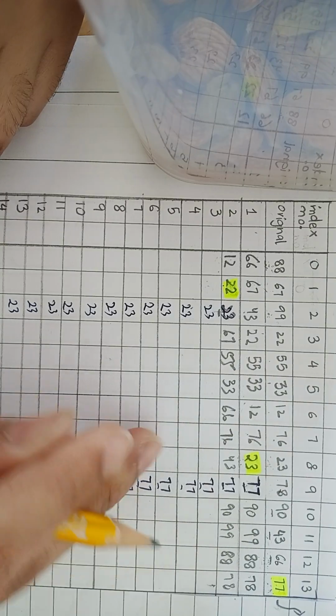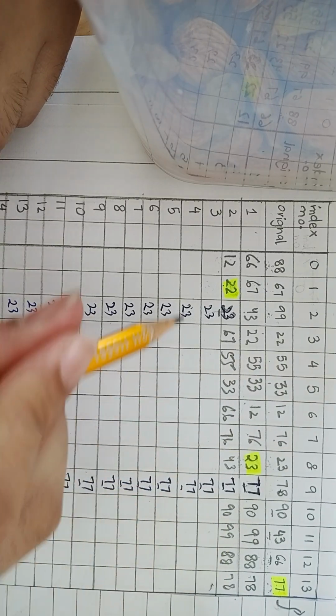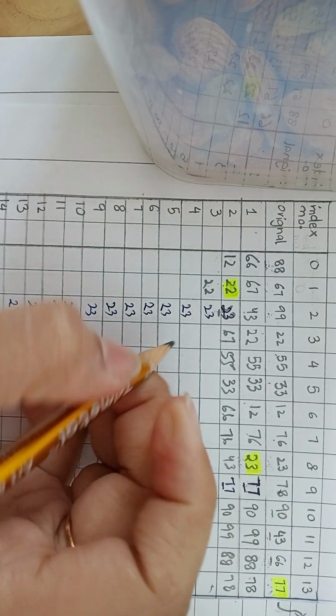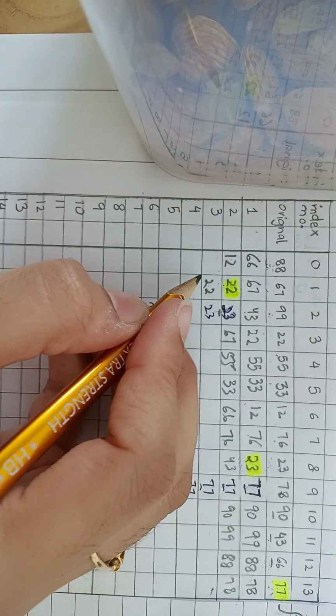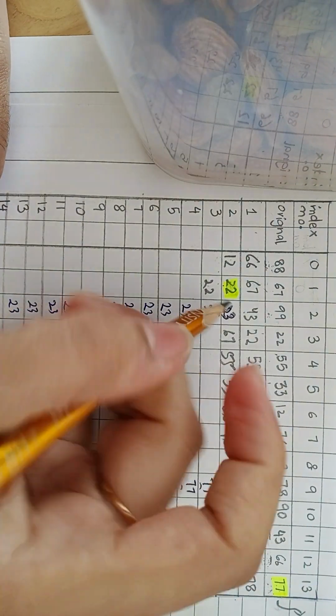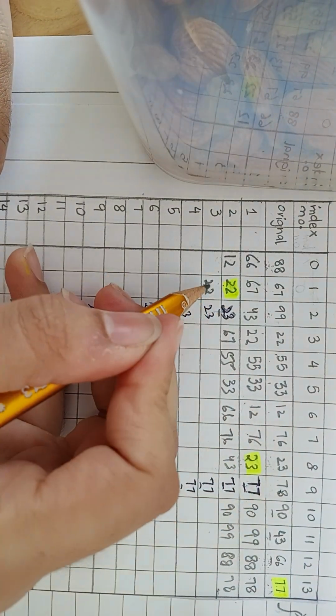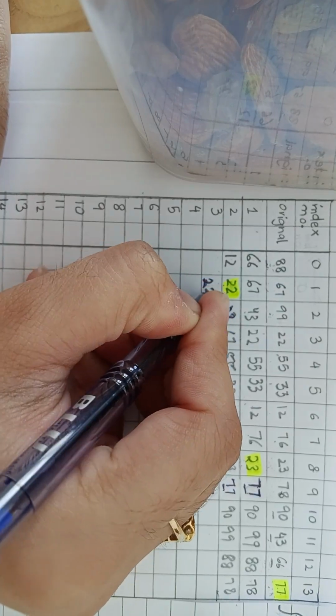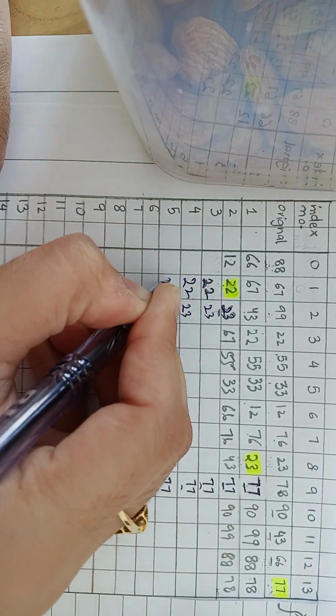There is no number behind that is smaller than 22. So I will fix 22 in its place as well. So 22 is fixed in its place, and no need for the change. This is the original position for 22 now.